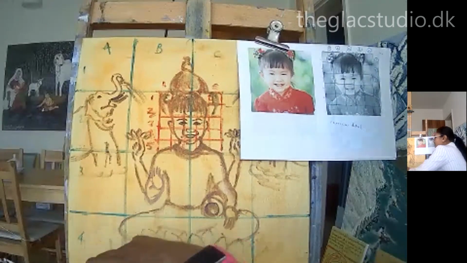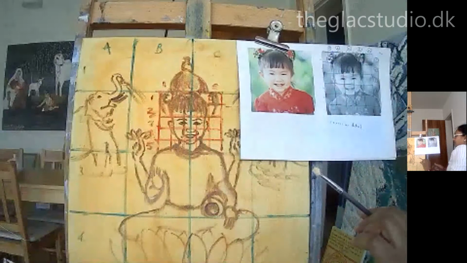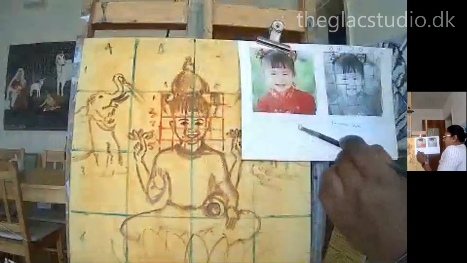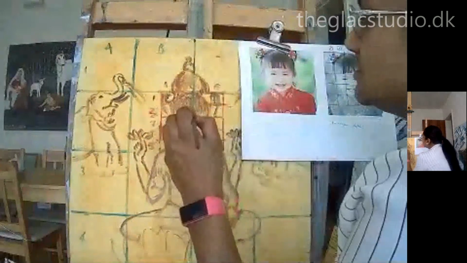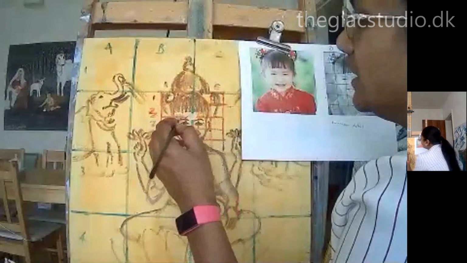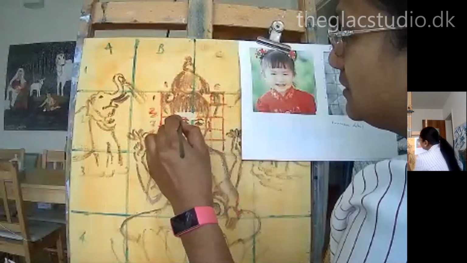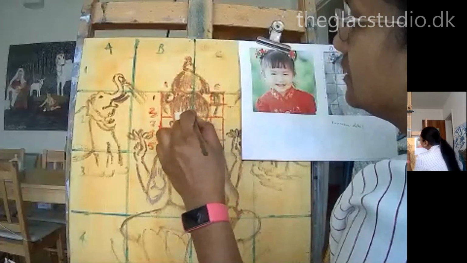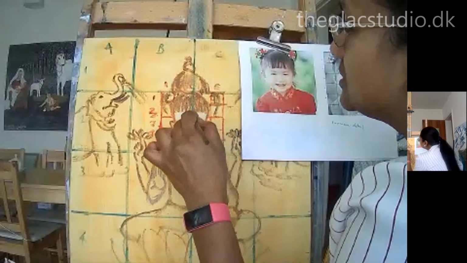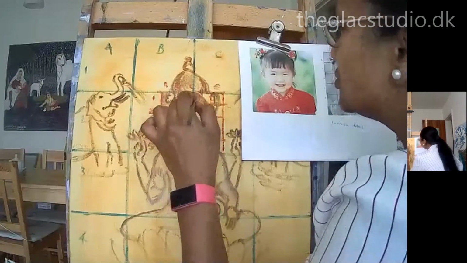So I'm going to use the same brush number 1 flat. So I'm just going to do a little bit. Yes, I think it goes well, and as I had expected, it is blending and mixing with the previous colors. It's dry, but the previous colors are also visible, which is usually the case.